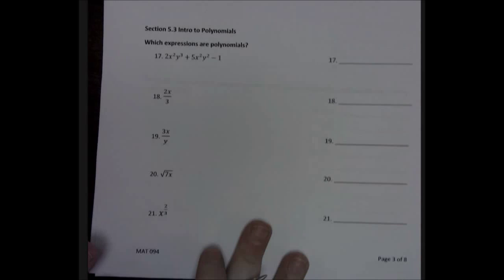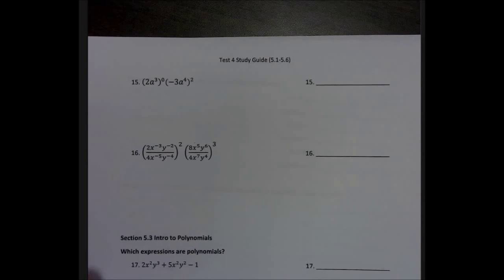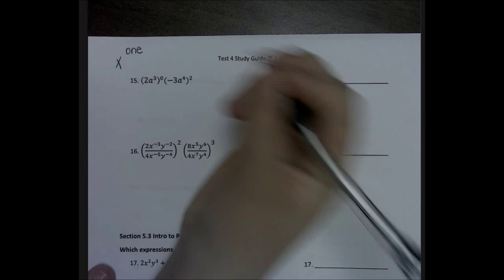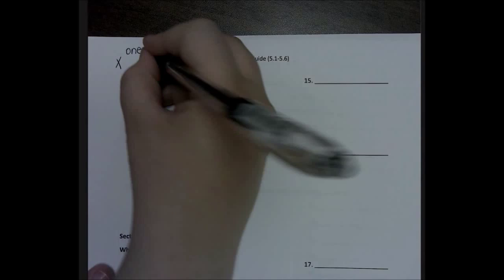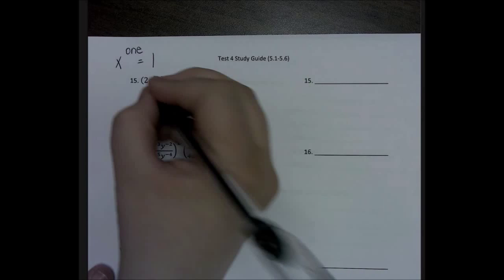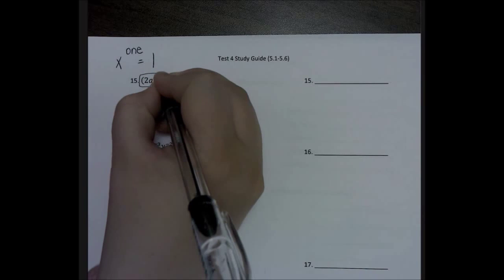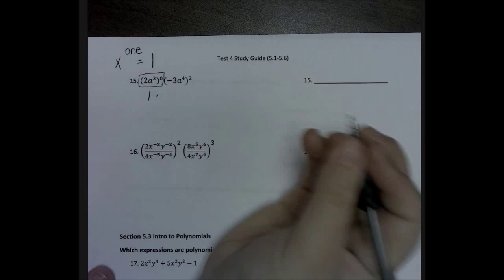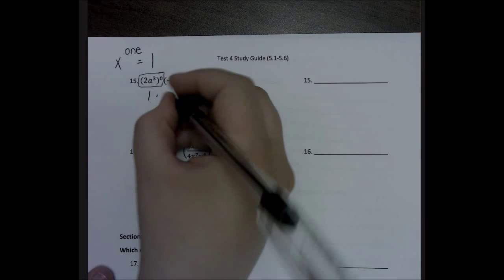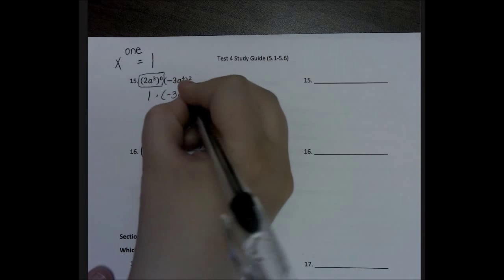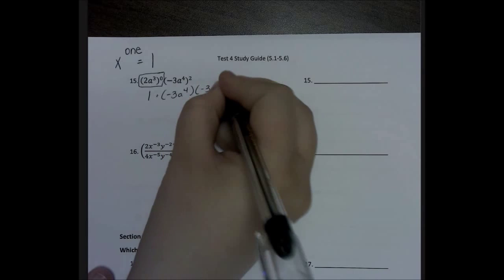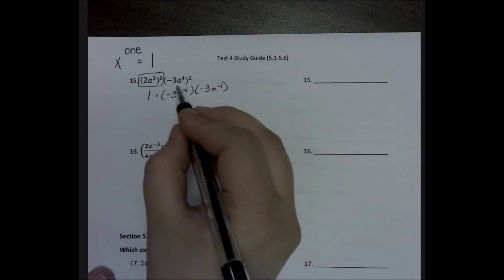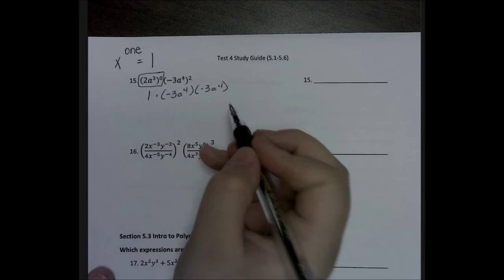Now looking at page 3, remember we learned that anything to the 0 power is 1. So that means that this entire set of parentheses that's to the 0 power is just 1 times negative 3a to the 4th times negative 3a to the 4th. And I wrote them side by side because when you have something squared, that means you multiply whatever's in front of that squared by itself twice.